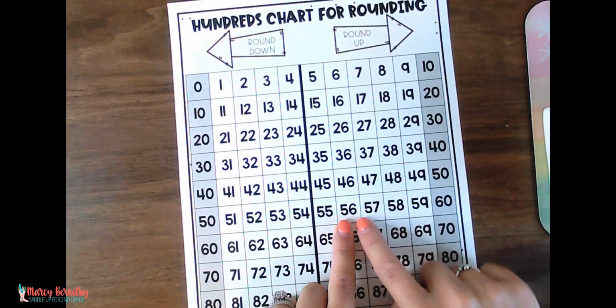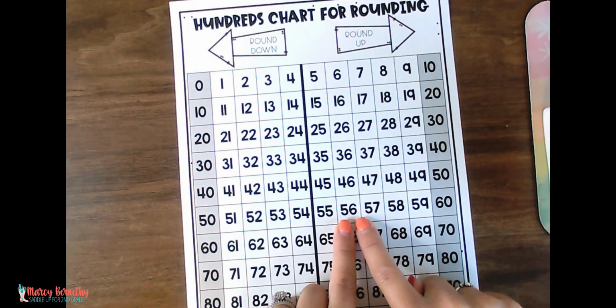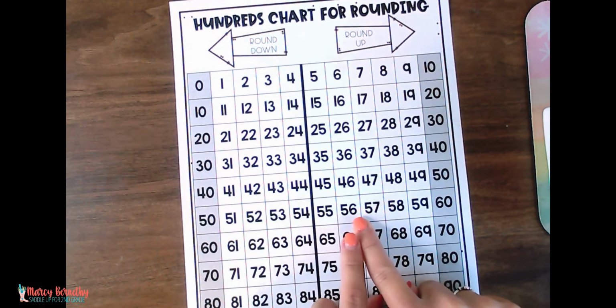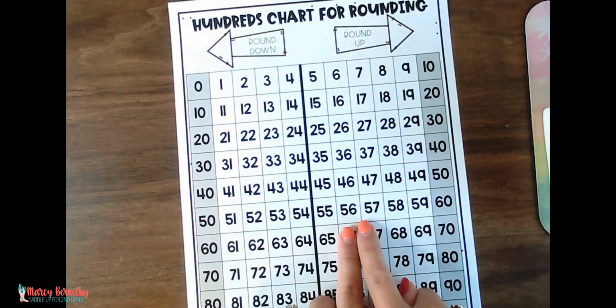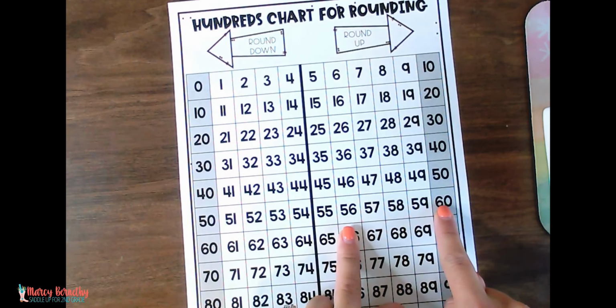Then I'm going to look at the 6 and maybe I say, is it 4 or less? Let it rest. 5 or more, add 1 more. Because it is more than 5 and it is on this side of our line on our hundredths chart, on the right side, I know that we are going to round to 60.